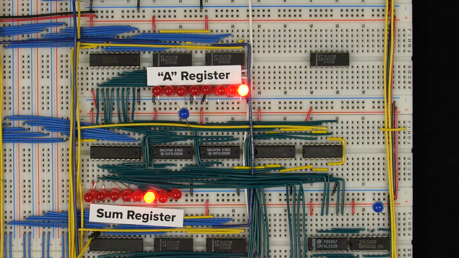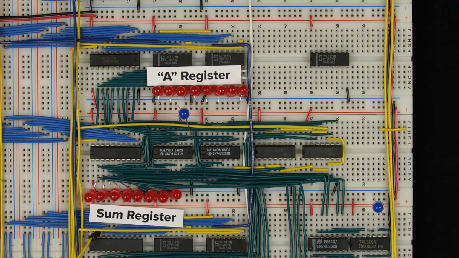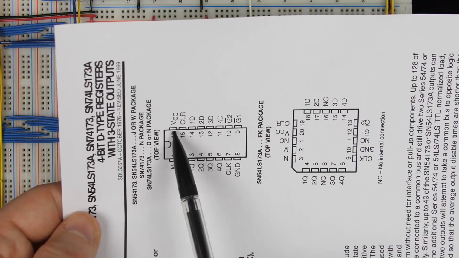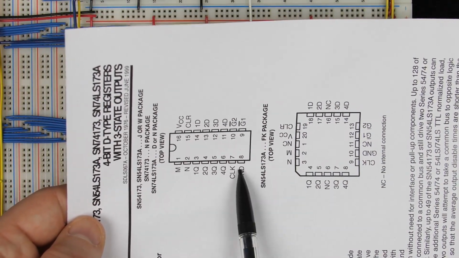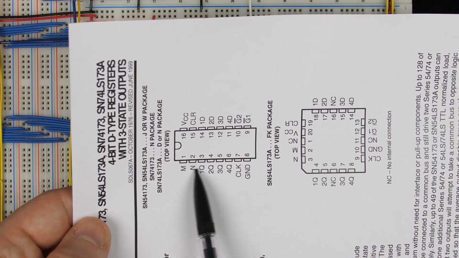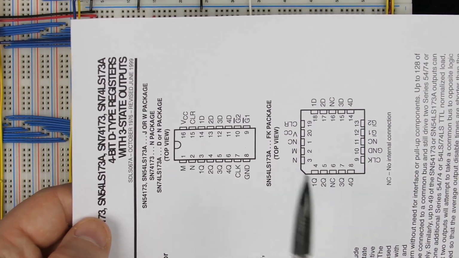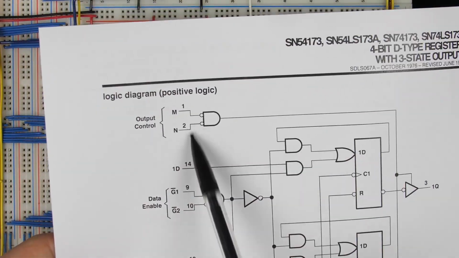I'll start by disconnecting power from the computer, and I'll connect the power and ground pins of our register chip. Okay, so now we've got 5 volts hooked up to VCC here. We've got ground hooked up to ground. And so now we're just going to go pin by pin and figure out where we want each one hooked up. So pins 1 and 2 are M and N, and those are the output control.